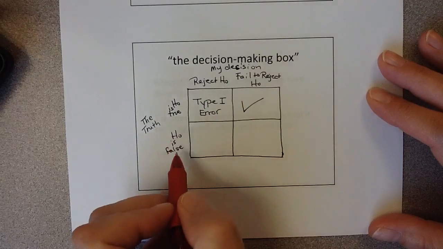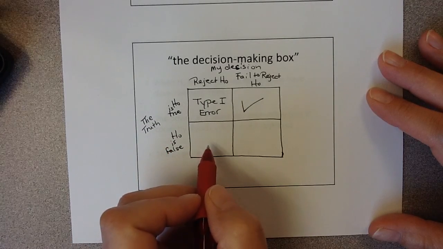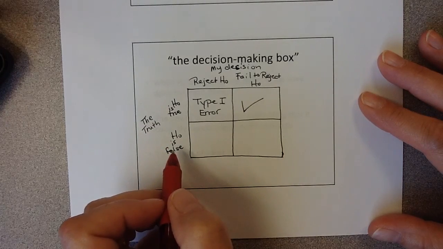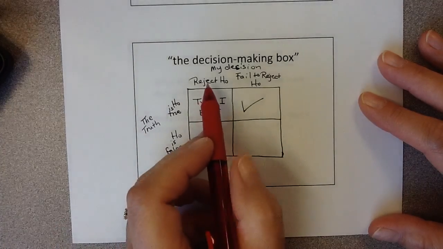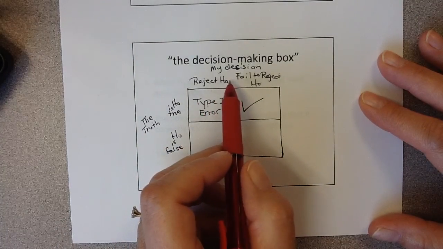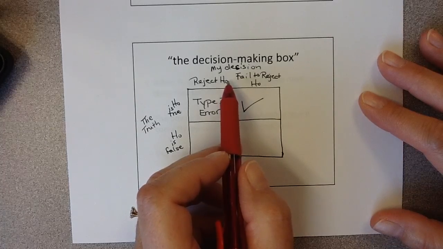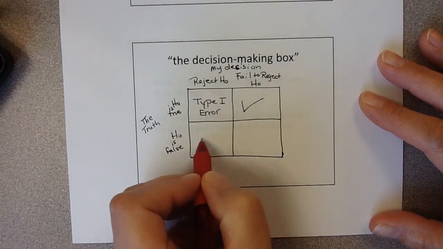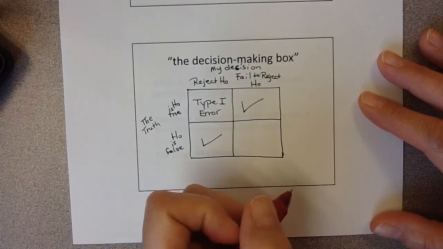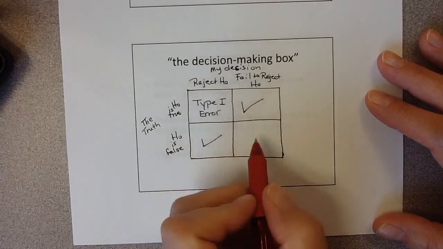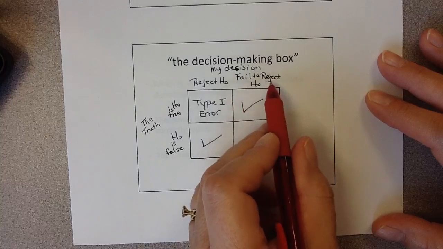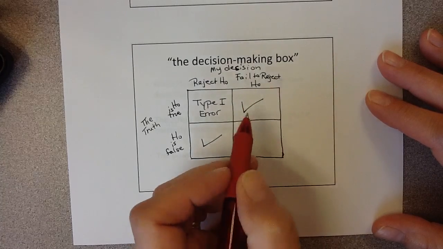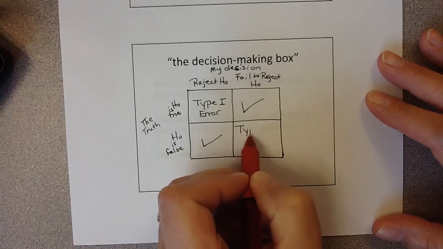On the other hand, if the null is false, so the proportion of moms who graduated college isn't really 32%, then I rejected the null and said, nope, it's not really 32%. That's a correct decision. I made the right decision. But if the null is false and I don't reject it, I made a wrong decision. So that's a type 2 error.